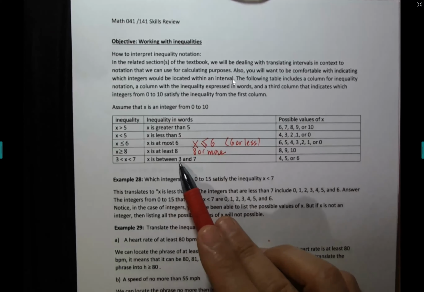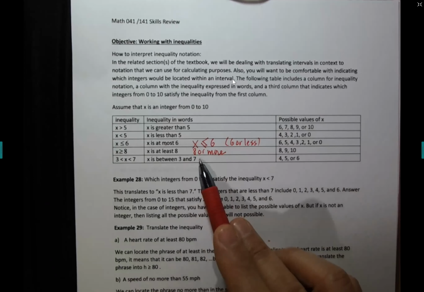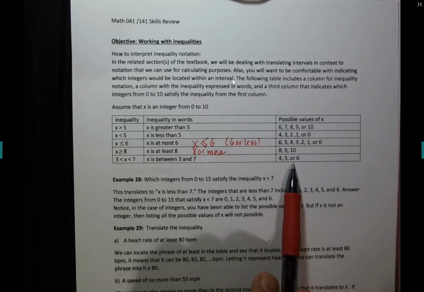X is between 3 and 7. What are the numbers that are between 3 and 7? There is a 4, there's a 5, and there's a 6. And this is where I listed them.